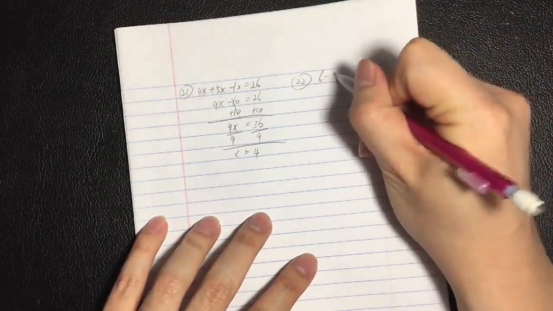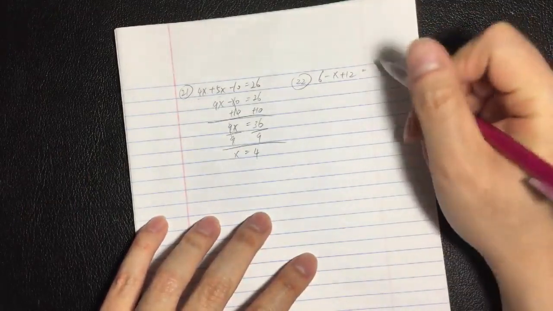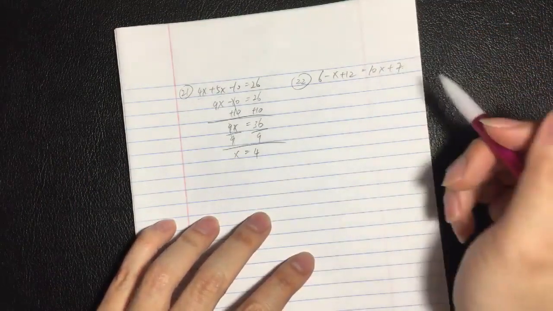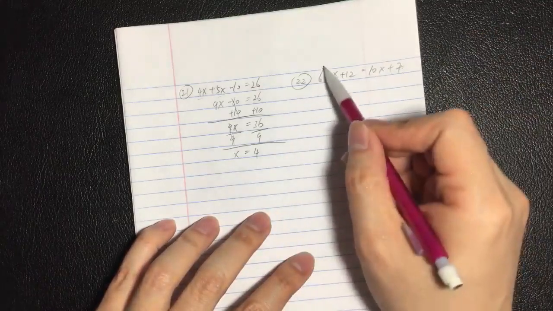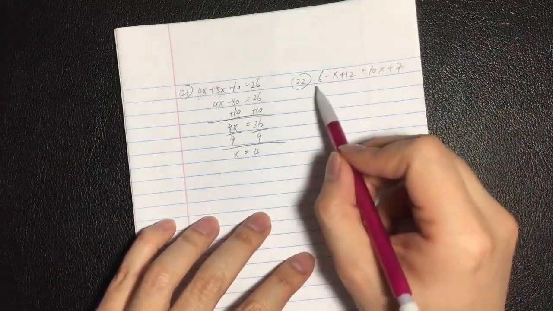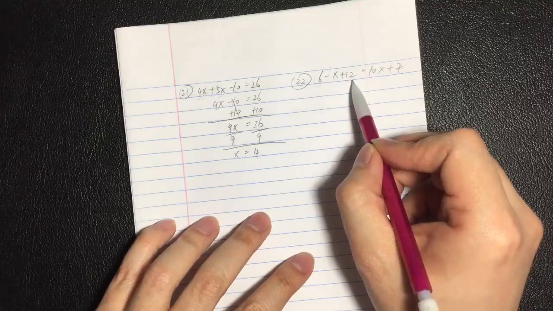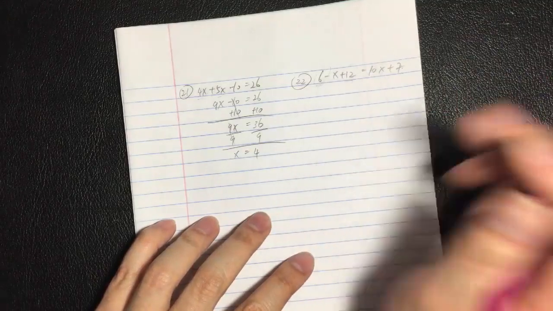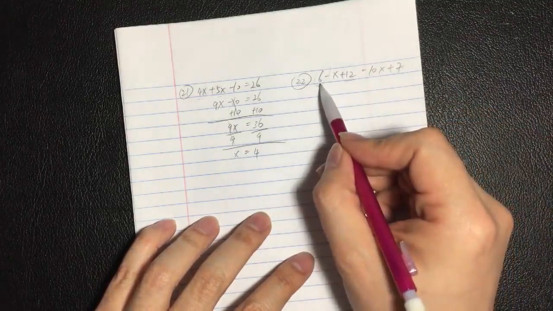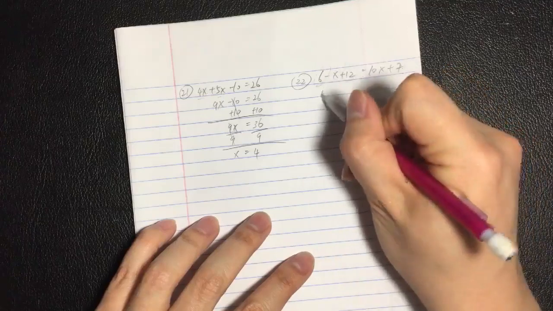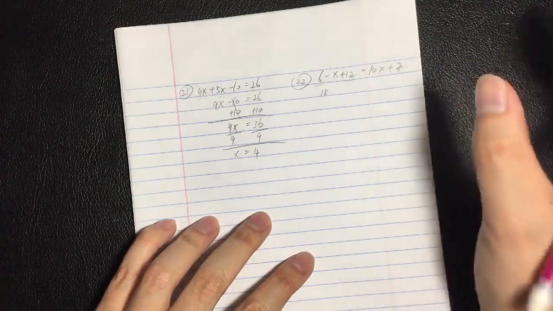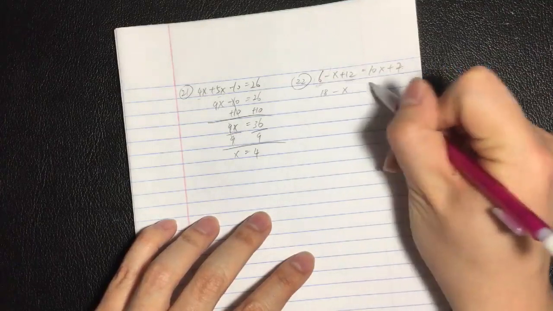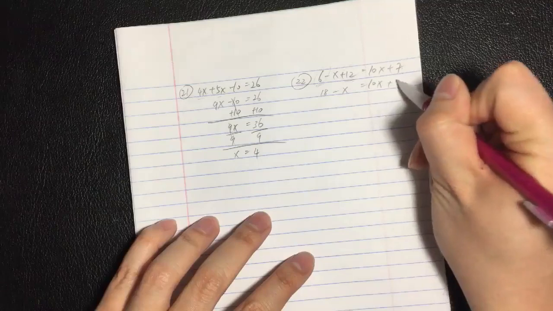6 minus x plus 12 equal to 10x plus 7. When there are numbers on the same side, we combine the numbers first. 6 plus 12 is 18. When combining like terms, follow addition rule. Keep minus x the same, keep the other side the same.